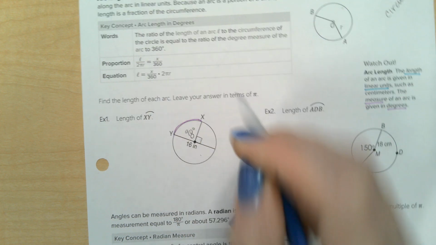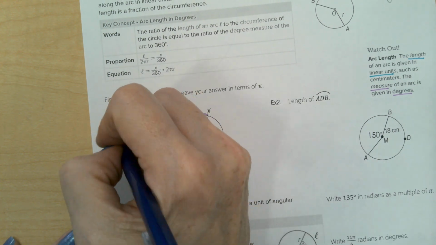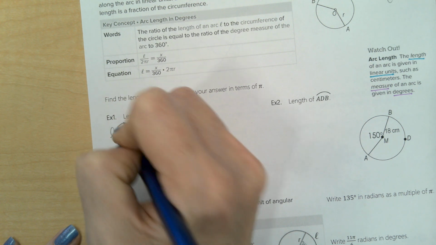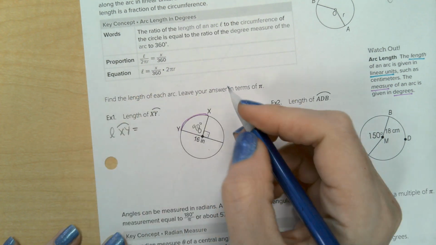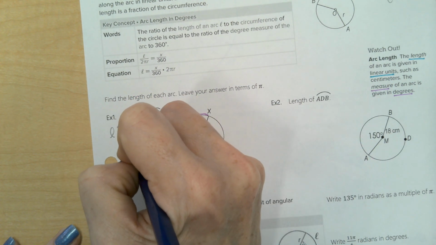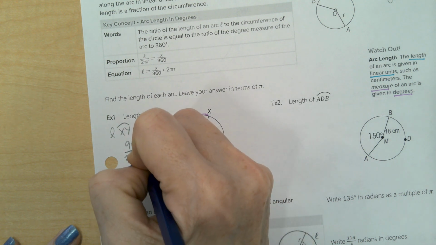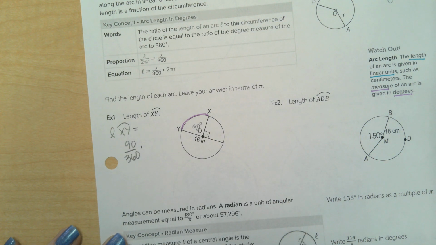I'm going to put 90 degrees. Okay, so if we're finding length, usually we use a little L. So we want the length of the arc. We need the 90. It's 90 degrees out of the 360, what Ezra said. And then we are going to multiply that by the circumference because we want that fraction of the circumference.